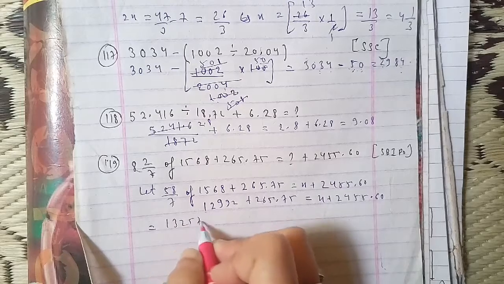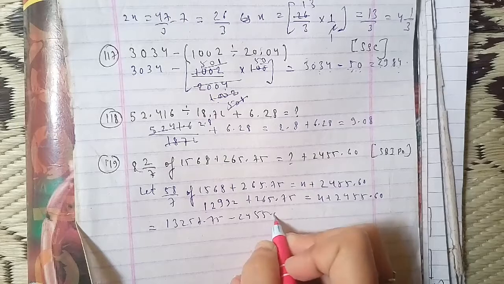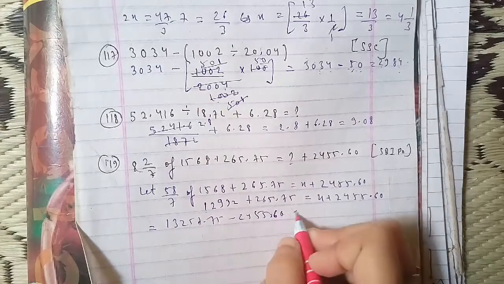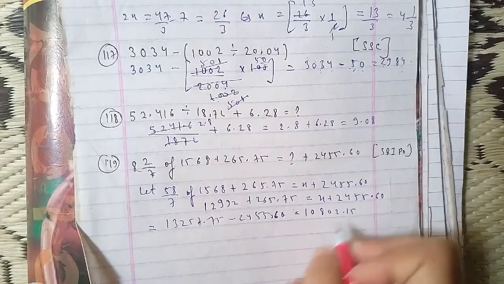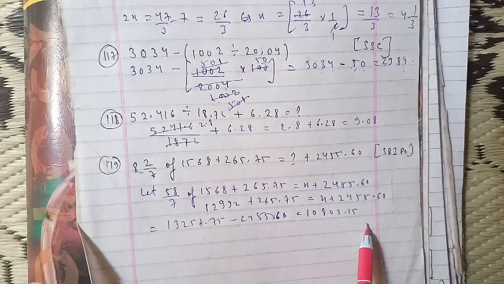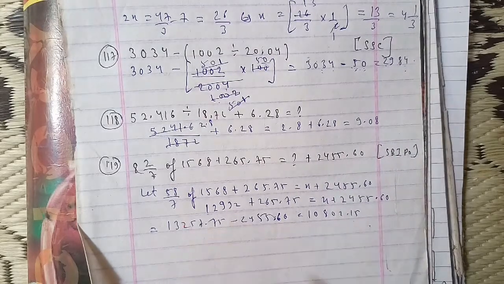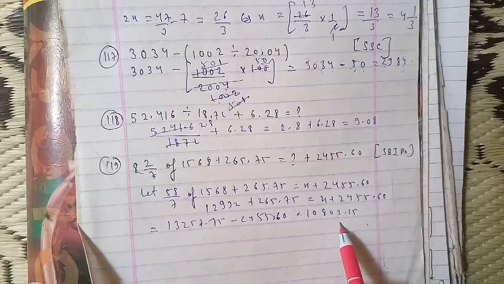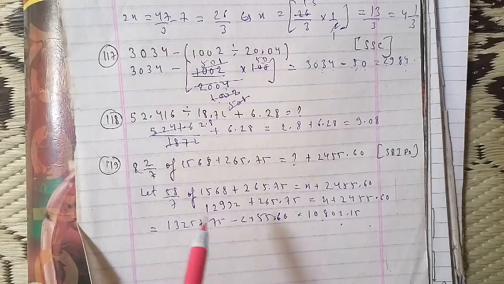13257.25 minus 2455.60, which equals 10,802.15 here, and that will be the right answer. That is the value of x here, and that is what we have to solve. We have to find it according to the operations they have performed, and find the answer.